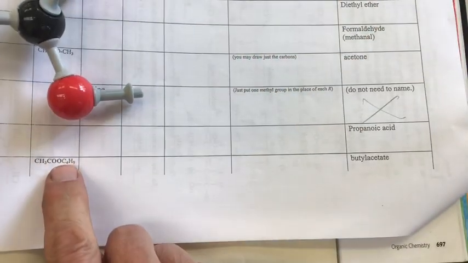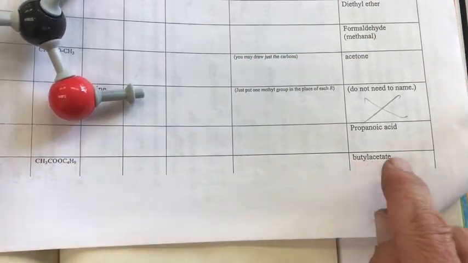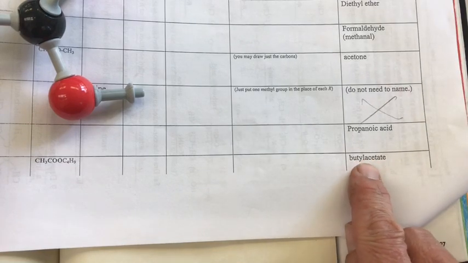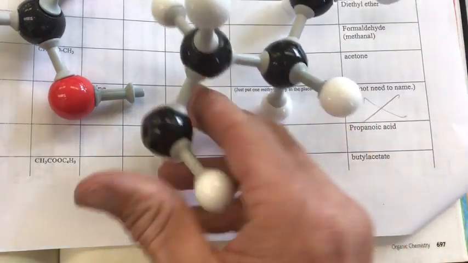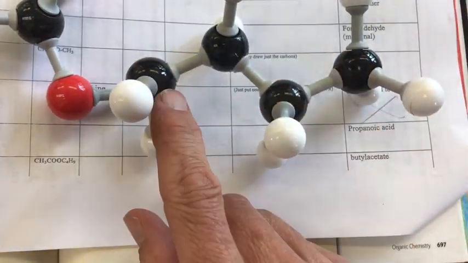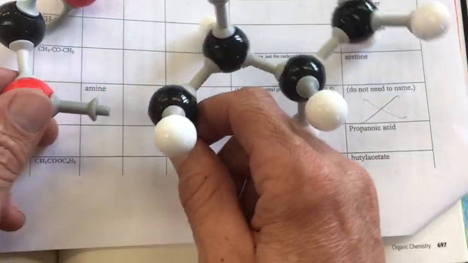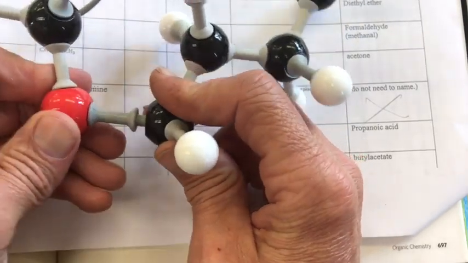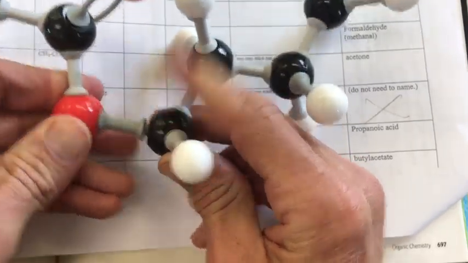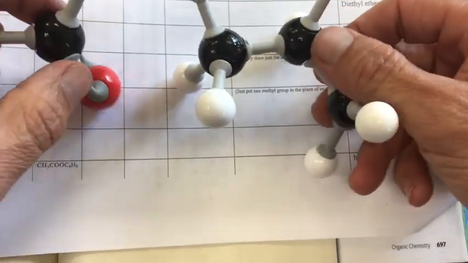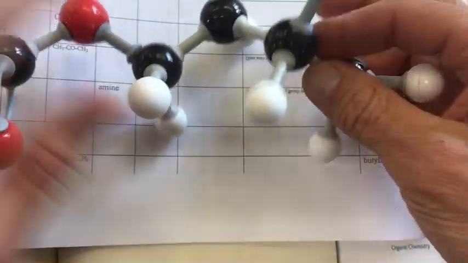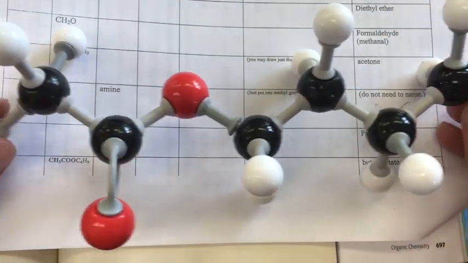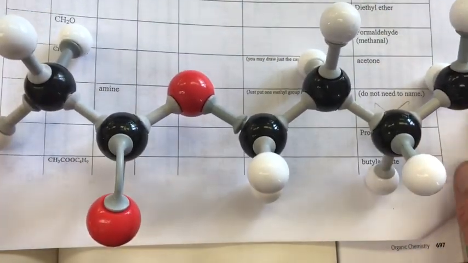And what are we going to put in its place? An R group. In this case, it says butyl. So that means we need to have 4. So we're going to take a 4-carbon chain, 1, 2, 3, 4, and we're going to add it to where that hydrogen was. And there we have butyl acetate. Try to straighten them out a little bit. There we go. Butyl acetate.